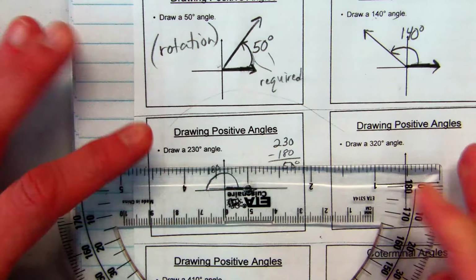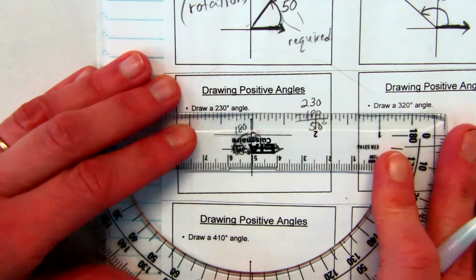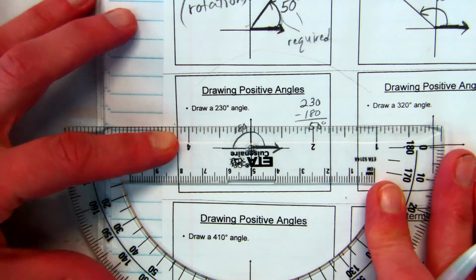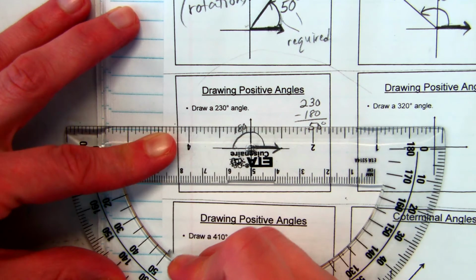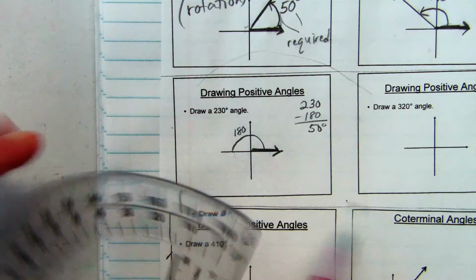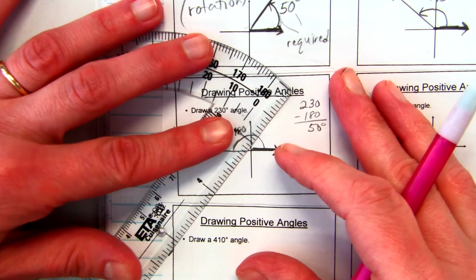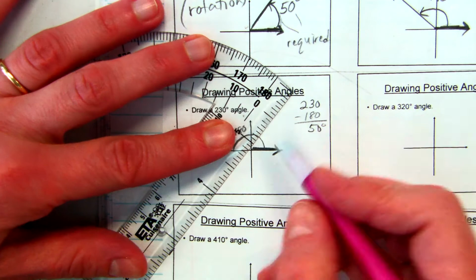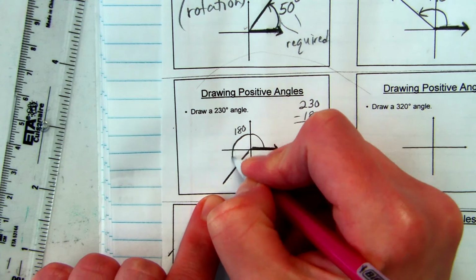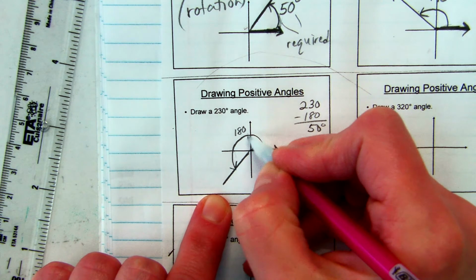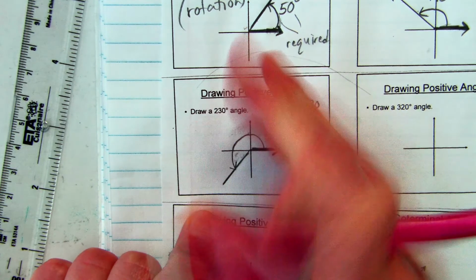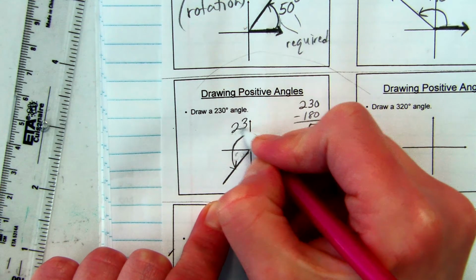I'm going to flip my protractor upside down, and I'm going to go 50 more degrees, which is right here. I counted from 0 this way, and it's a little ways over there. And I'm going to show that this arc went a little further. So this part was 80, that part was 50. It adds up. Now the whole thing is 230.